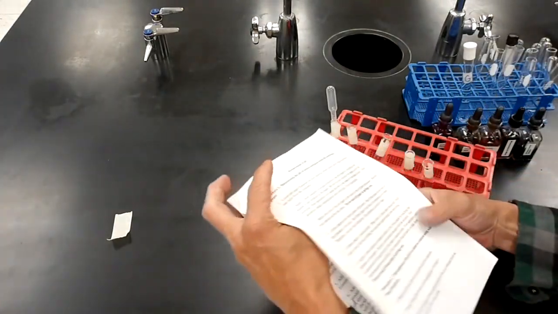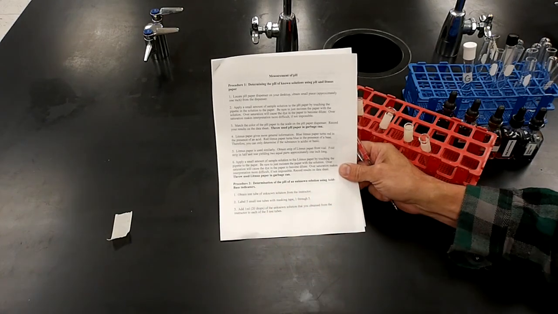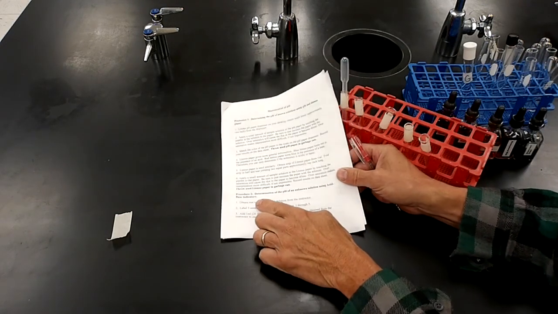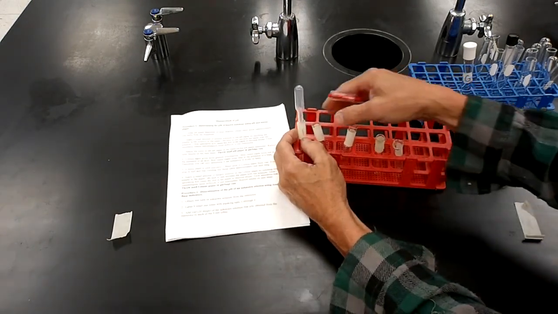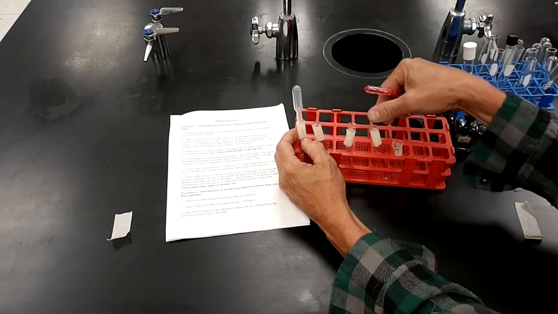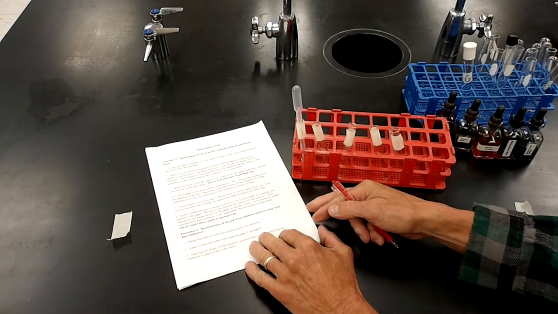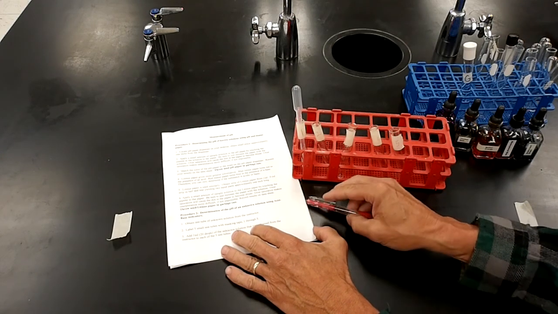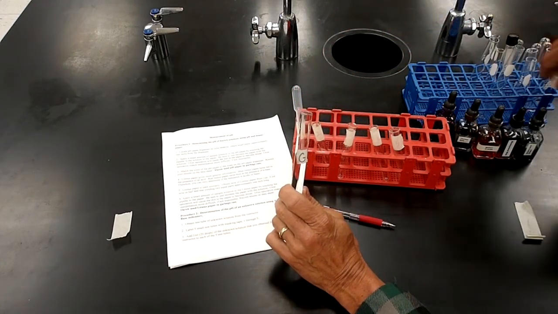Alrighty. What we're going to do now is procedure 2. It's determining the pH of an unknown solution using an acid-base indicator. All right, I've got five test tubes, numbered 1, 2, 3, 4, and 5. I'm going to add about 20 drops of an unknown solution. Here's my unknown solution. I don't know its pH.